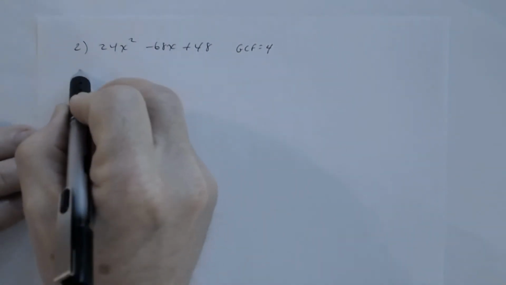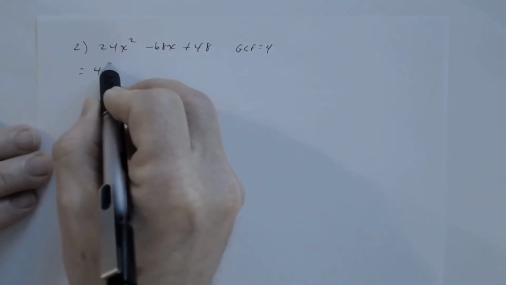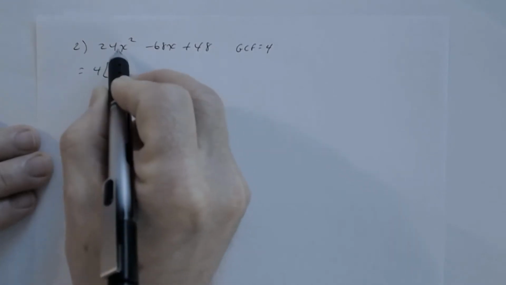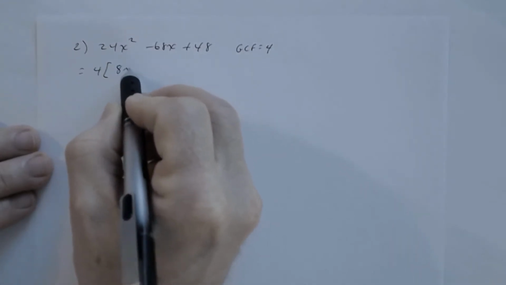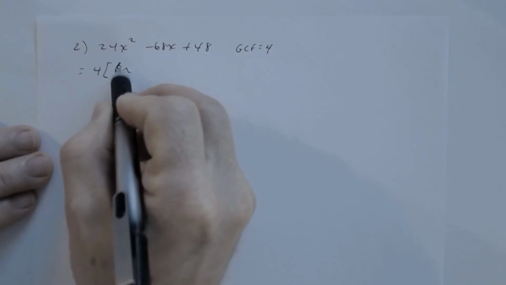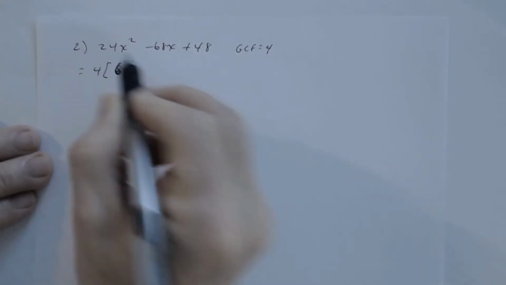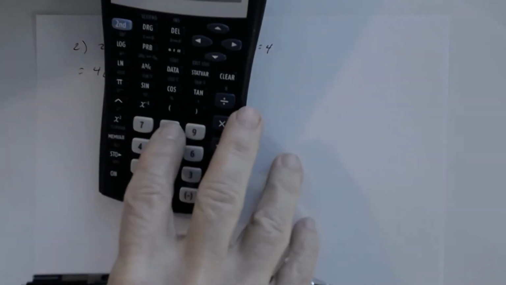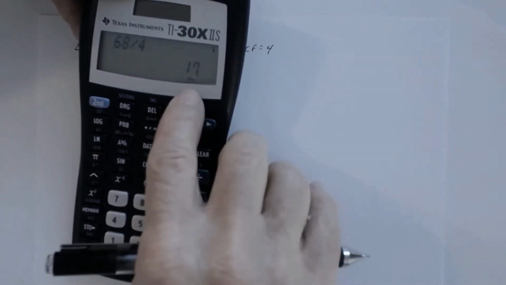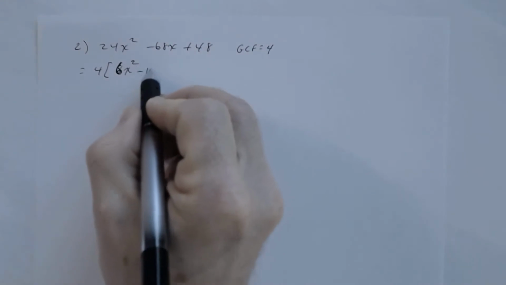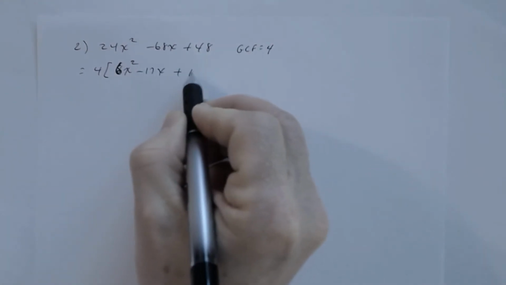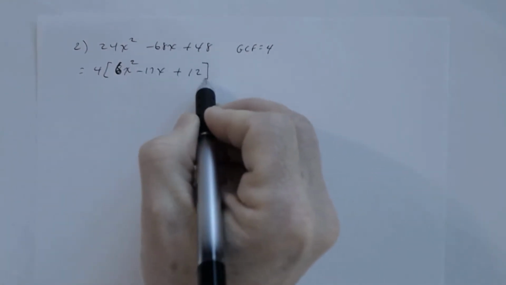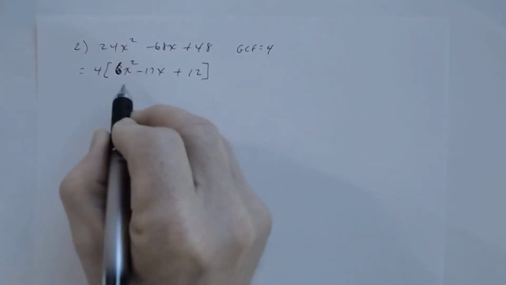Okay, so I'm going to factor out the GCF. I get 4 times, so 4 times 6x squared is 24x squared, and then 4 times, that should be negative 17, but if you're not sure, always check. So 68 divided by 4 gives us 17. So minus 17x, and then plus, and that should be 12. Okay? Now, we're going to use the AC method on this now.